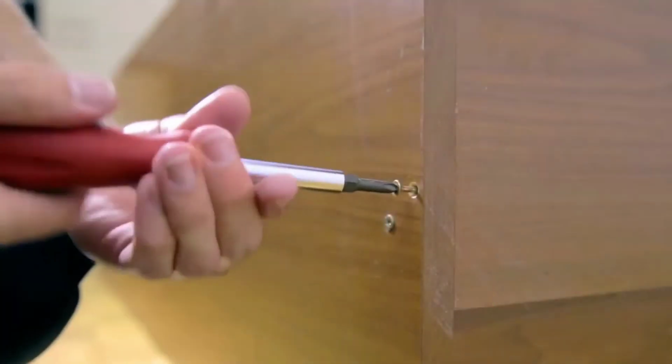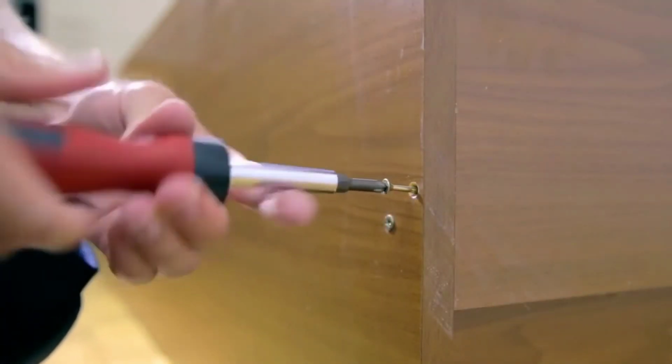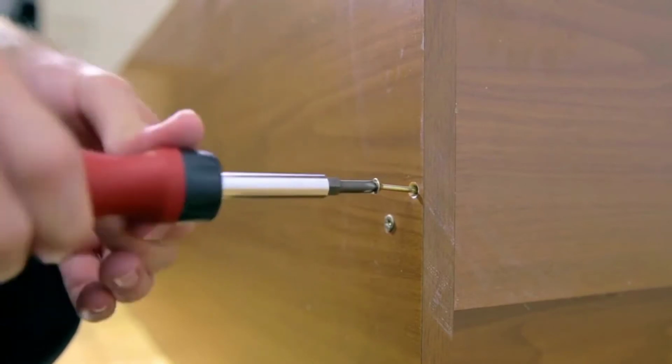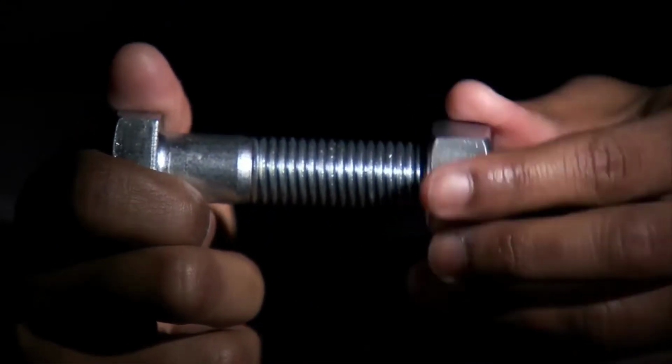Now your screw. Your screw is an inclined plane with a shaft around. It helps you to drive materials into other materials and also hold things together. This bolt is an example of a screw.